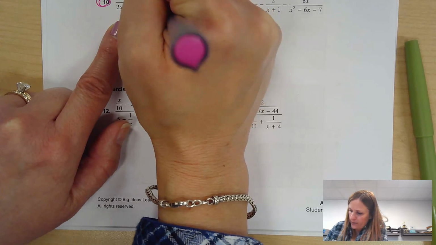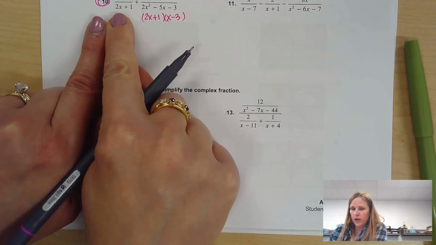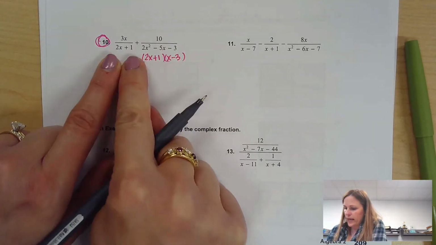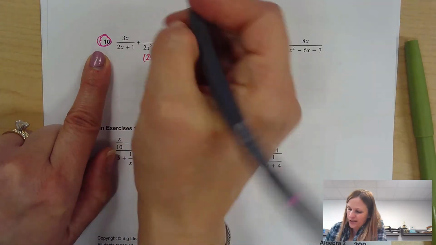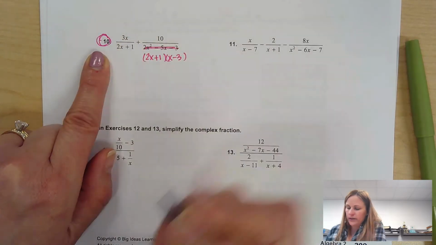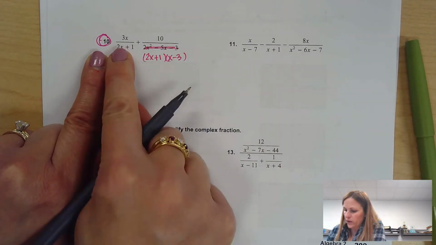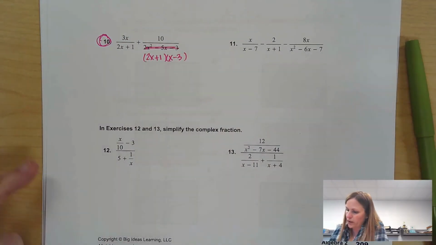A lot of times, if you're finding a common denominator, look at what your other denominator is. A lot of times that's one of your factors. Like if you're trying to factor this one, a lot of times it has to be one of those. It's just kind of a nice rule of thumb here. Just kind of look at that. That kind of gives you a little hint of what you're going to be looking for.